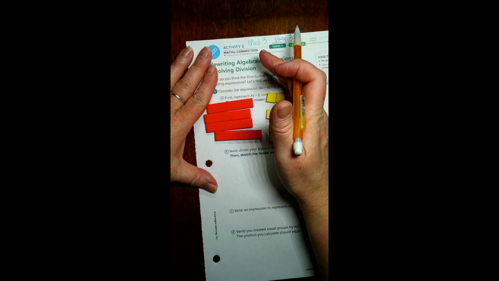Okay, so there's 4x plus 8. All right, so then it says to sketch it out. So I'm just going to say x, x, x, x. And then there's 1s in each of these.